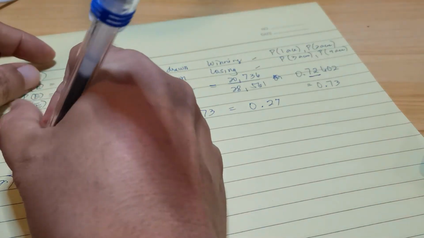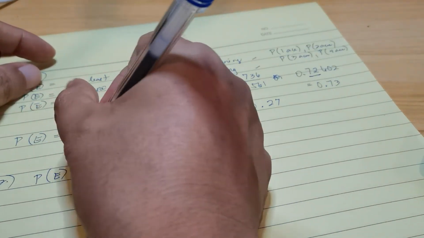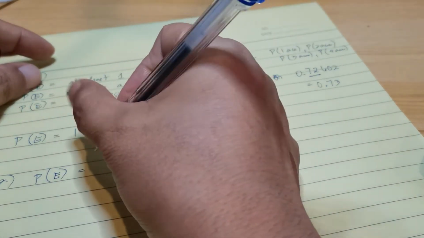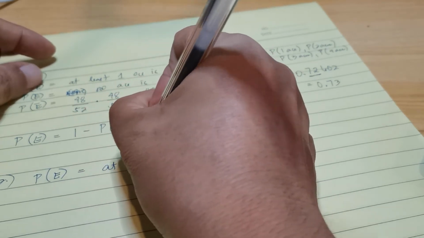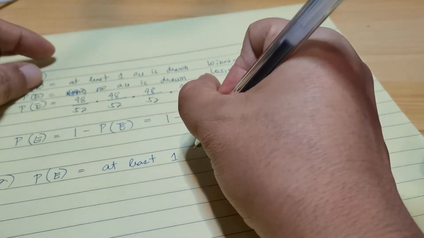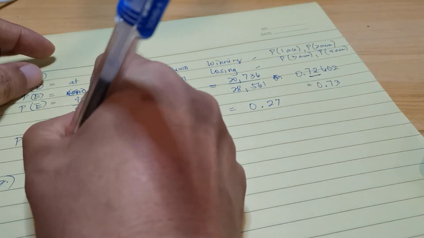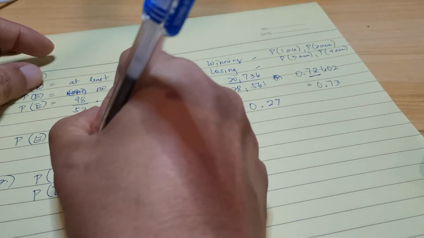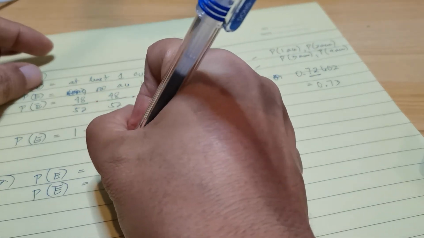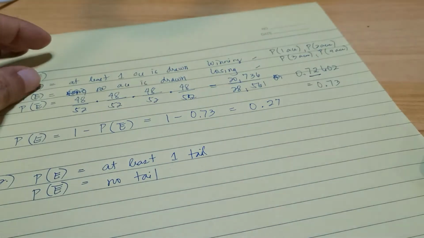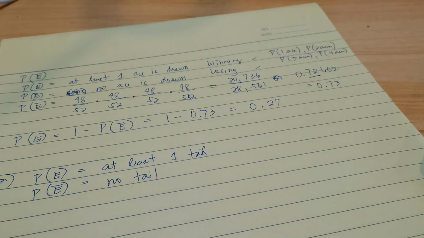So paano siya? Probability of our event is getting at least 1 tail. Our probability of complementary event is no tail. Kapag no tail siya, ibig sabihin, 1/2 raised to the 5th.